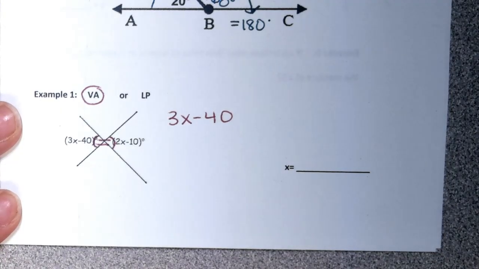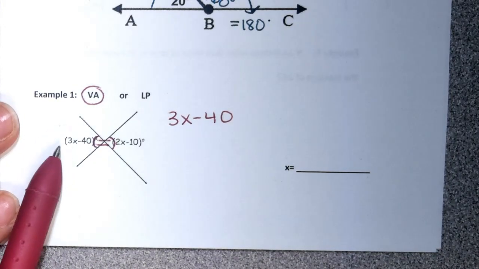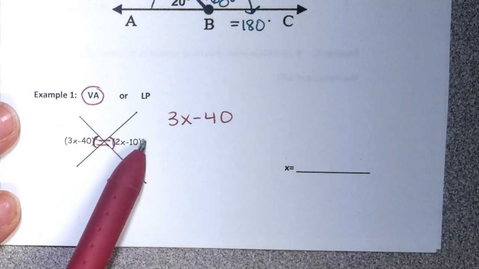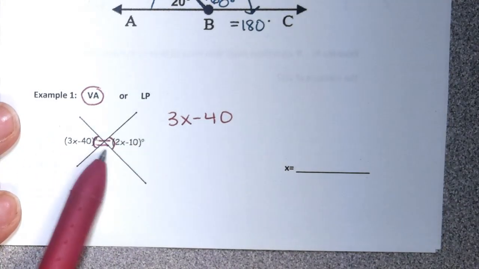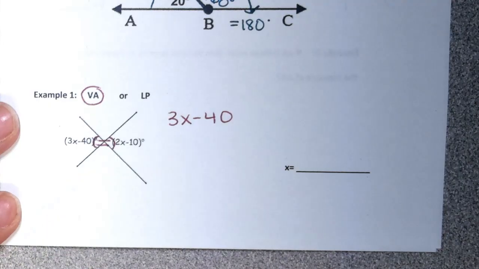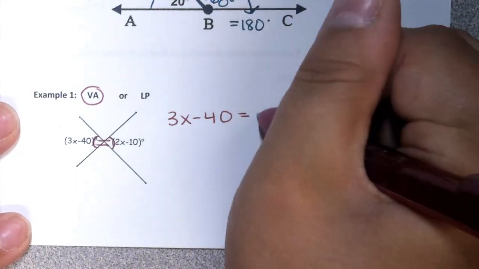Now, I think what you're asking is how are they equal if their equations are different? Because it depends on what x is. I do want to let you know, these only have parentheses to show that whatever your answer is has a degree. So you can ignore the parentheses in these. Okay. 3x minus 40 is equal to what? 2x.